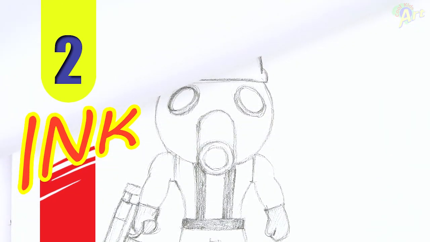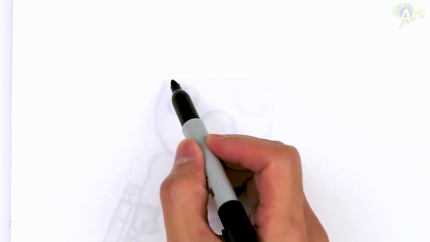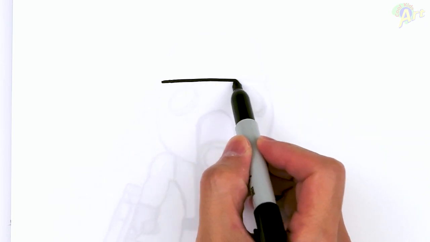Alright, so let's draw this, and here's my sketch underneath. This one is a pretty cool looking character with the assault rifle. So we're gonna start out with the helmet area first. We're gonna draw one line across. So this is gonna be the bottom of the helmet.